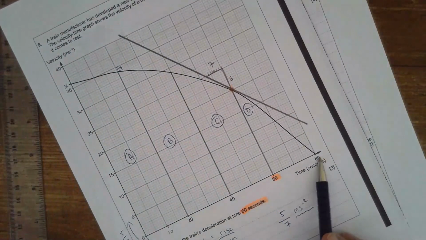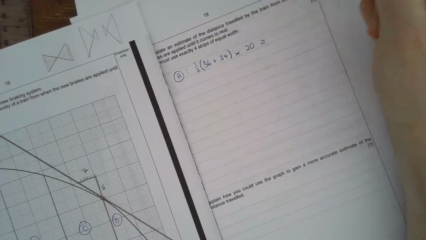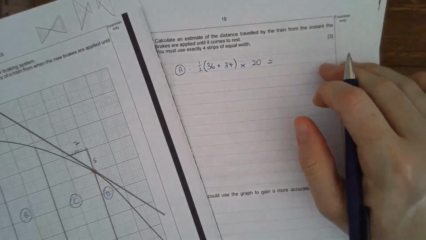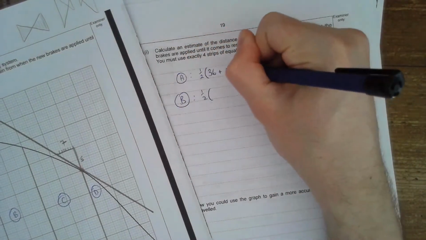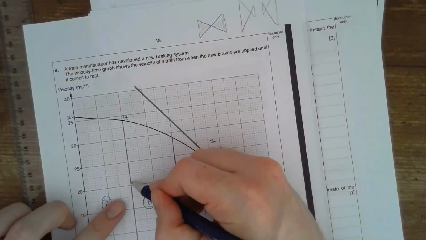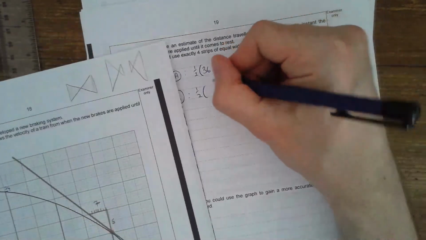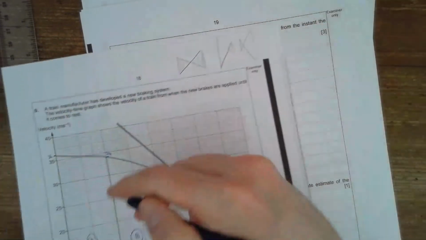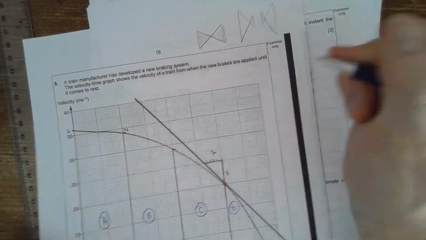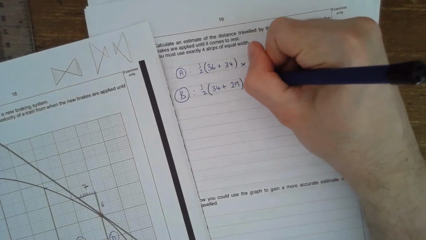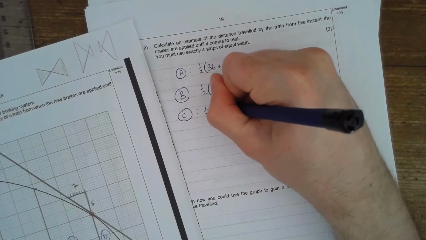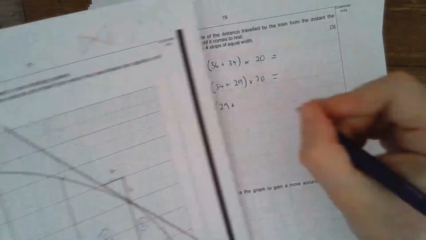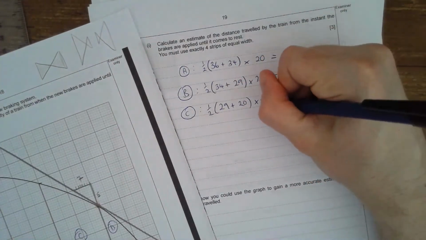Now because we did 80 divided by 4, they're all going to have a height of 20. I'll put that into my calculator towards the end and do them all in one go. For B, it's going to be a half. Now whatever that number ends on, you notice A and B have the same line shared. So whatever that one ends on, this one will start with that. So 34 plus this number here, which is 2 under 30, so that's 29, times by 20. For C, I know it's going to be a half of 29 plus, it ends on 20, times by 20.